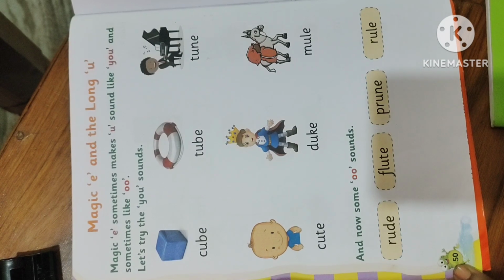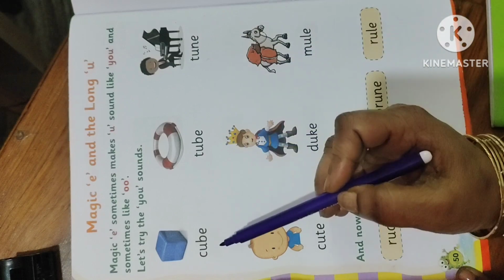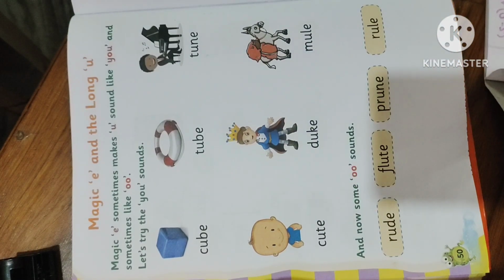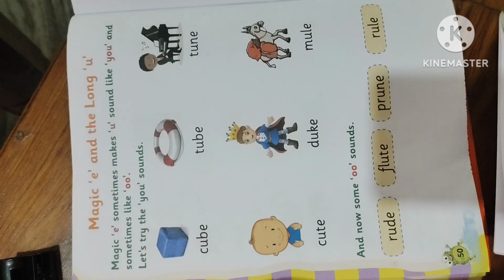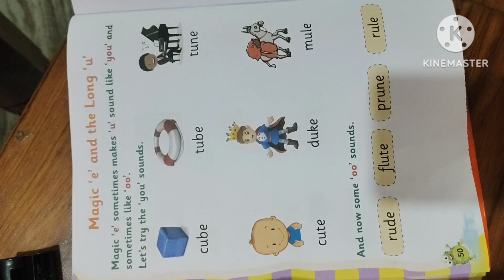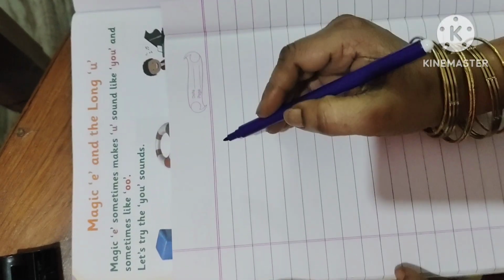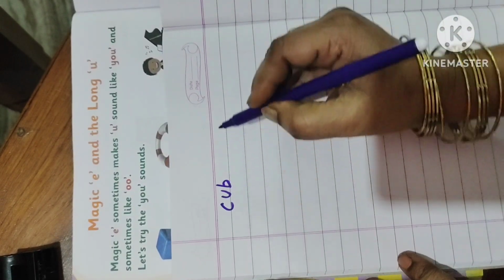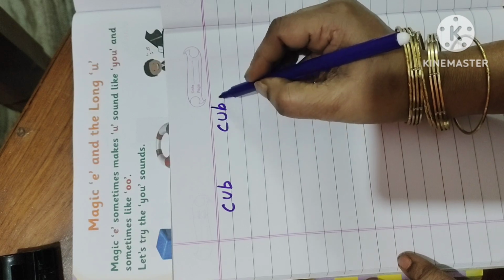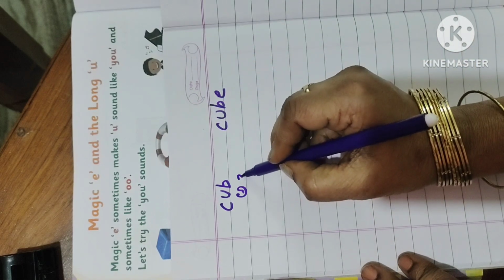And now the next is magic E and the long U sound. Magic E sometimes makes U sound like Y-O-U, and sometimes like double O, the oo sound. Let's try the U sound. This is cube. C-U-B is cub, but when magic E is added, it is pronounced as the letter name U, cube. In the same way, T-U-B, tub.